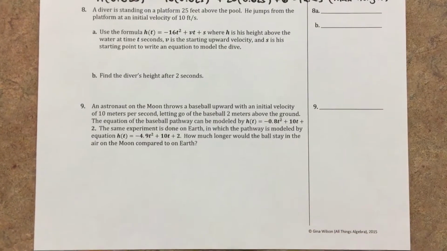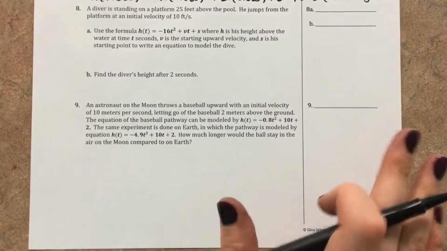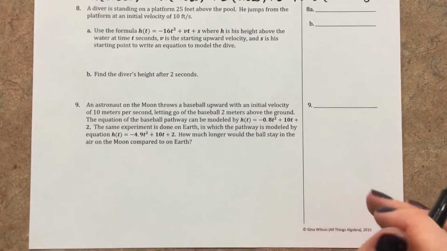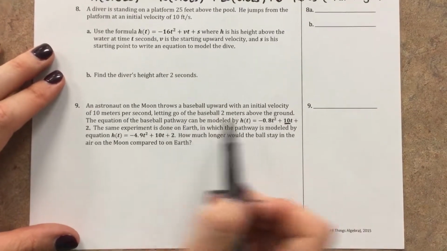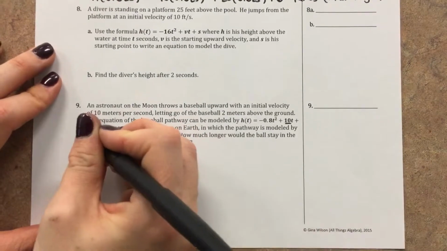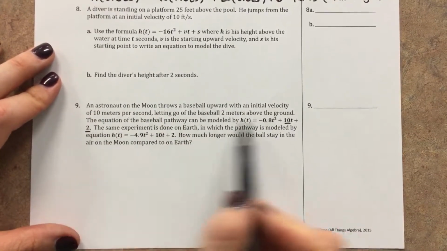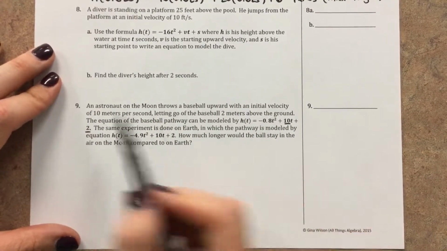All right, we're going to do one more, the last one, number 9. This one says, an astronaut on the moon throws a baseball upward with an initial velocity of 10 meters per second. So that's where this 10 comes from right here. Letting go of the baseball 2 meters above the ground. That's the initial height. And then this is the equation. So this is on the moon.